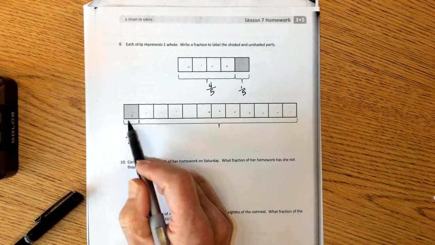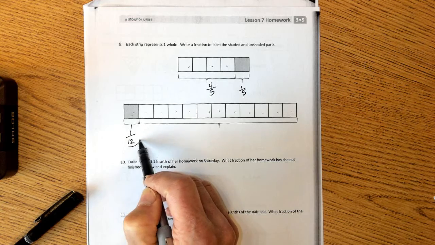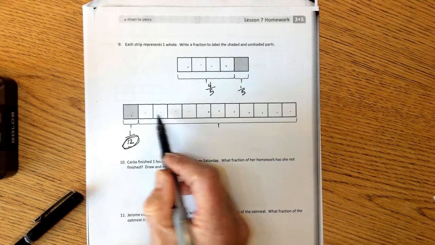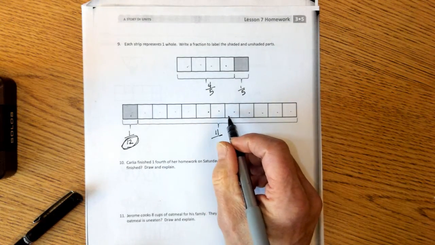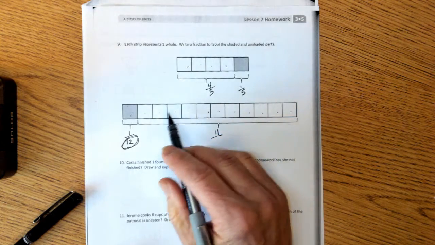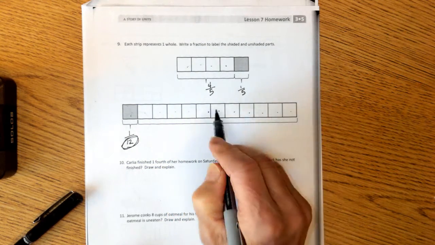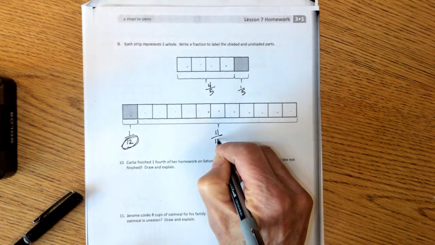Well, if 1/12 is shaded, we know there's 12 altogether, 12 equal parts. How many are unshaded? If you're thinking 11, I think you've got the idea. If you need to count them, do it. Prove it. They're there, right? They're there. 11 of them are unshaded.